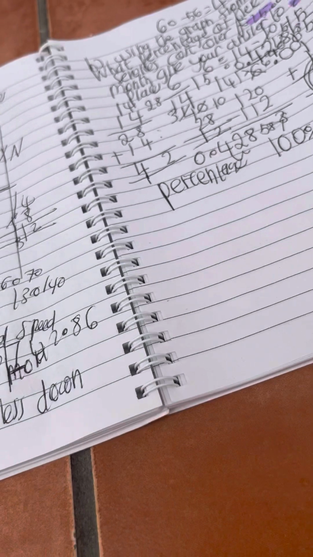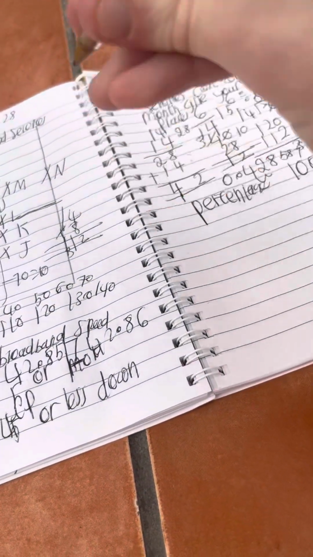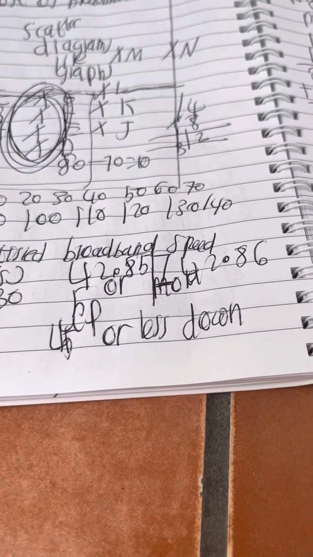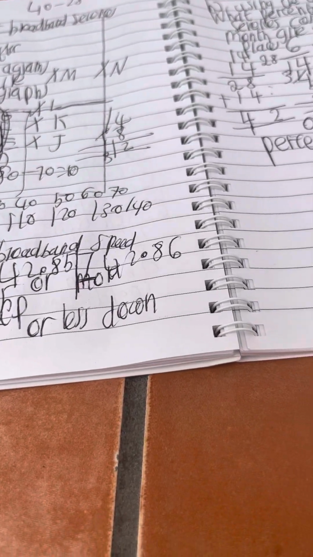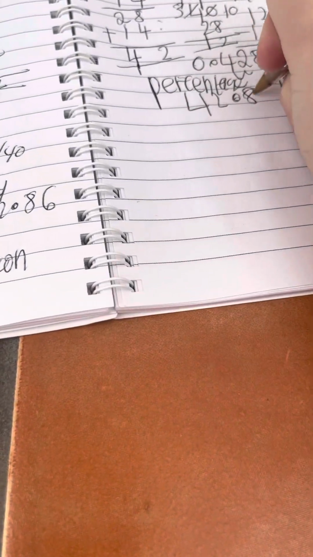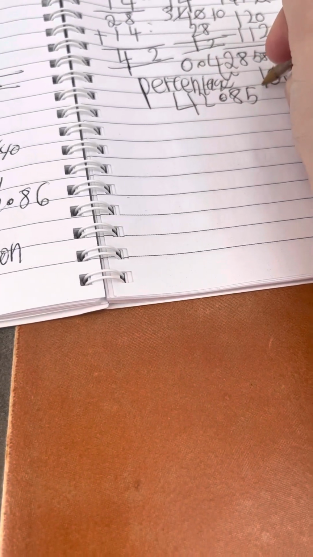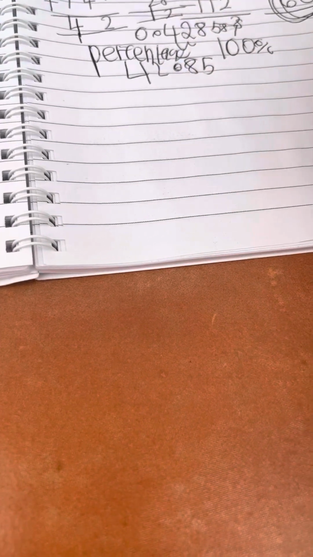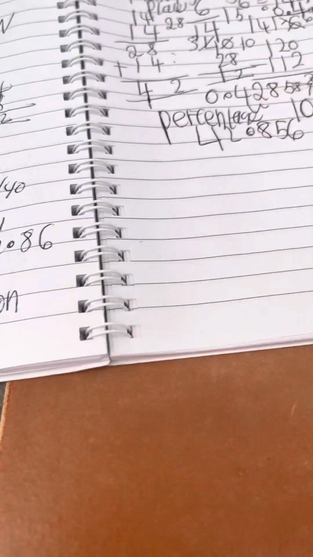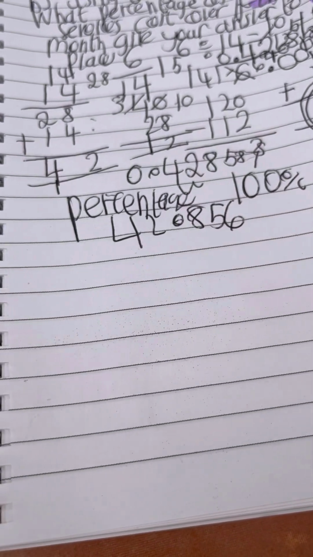So if we get one thing straight, we've got to round 42.857 to round it up. Okay, so let's have a look at the answer, shall we? The answer is around 42.856.